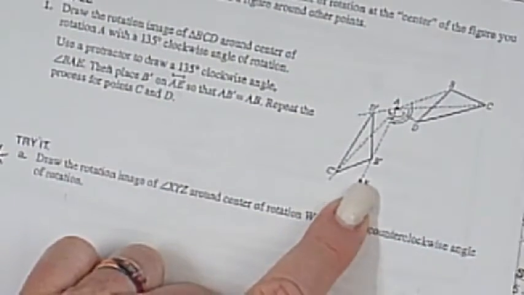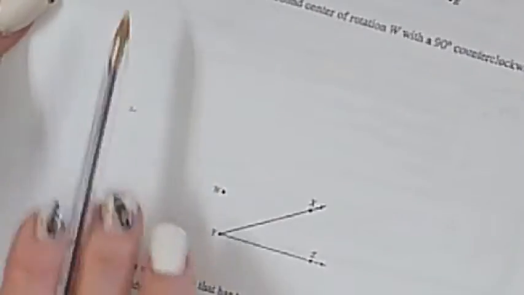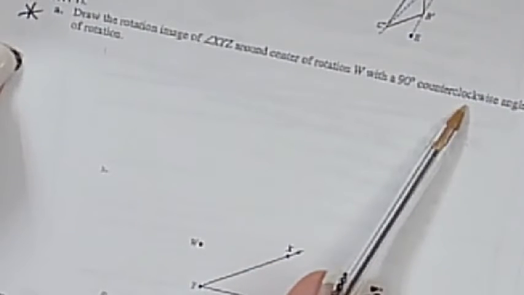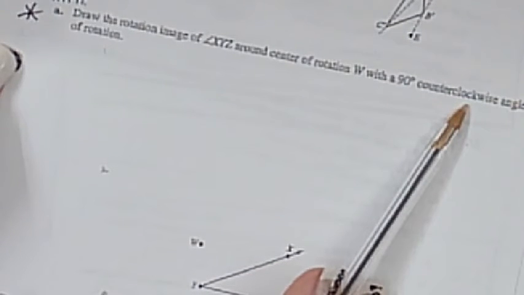There's only one problem on that page. So again, ignore this up here because they talk about rotating it about a different image than the original, and you're not even doing that on the try it. So just ignore that because I think that'll confuse you. So you're just doing the try it. Okay, the directions tell you to go 90 degrees counterclockwise. I don't care if you go counterclockwise or clockwise. It's just like the other one. I'll have both of them. So whatever one you choose, make sure all of them are going the same. So you are rotating this V shape 90 degrees.